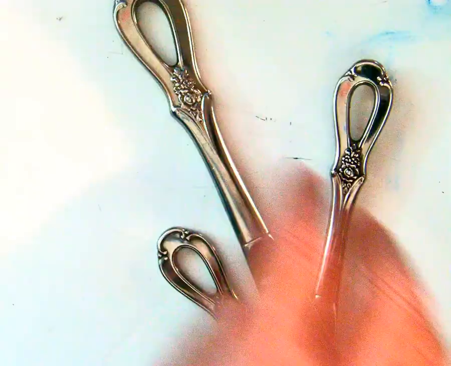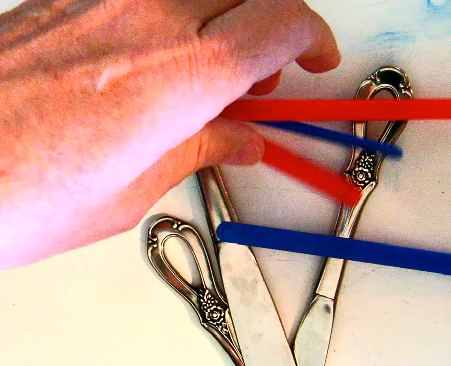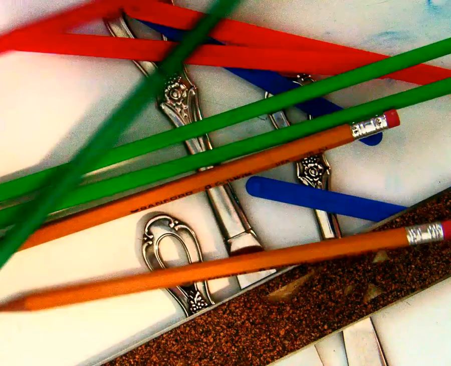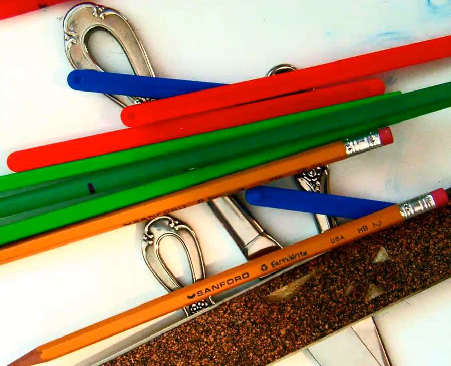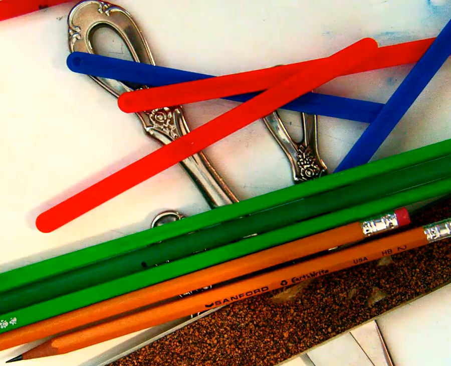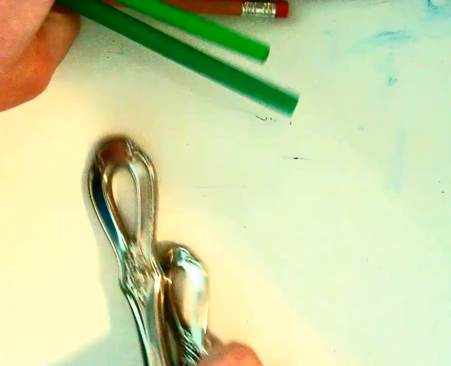You need to have 4 straight things. Here are some straight things that you might find in your house: rulers, pencils, chopsticks. So pause and go find yourself 4 straight things that you can use to play around with triangles. Okay. Hopefully you found yourself 4 straight things.